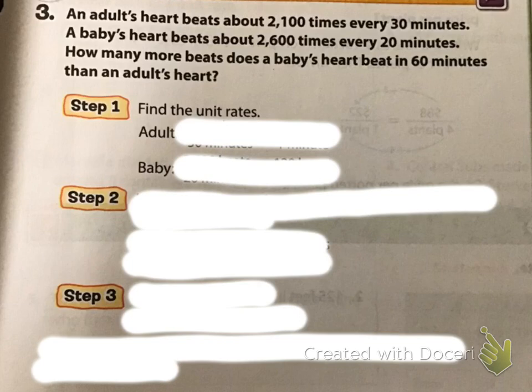Anyway, I want you to see this one. This question. An adult's heart beats about 2,100 times every 30 minutes. A baby's heart beats about 2,600 times every 20 minutes. How many more beats does a baby's heart beat in 60 minutes than an adult's heart?